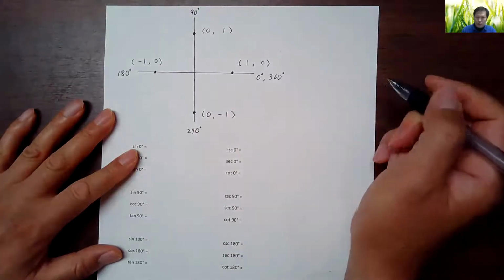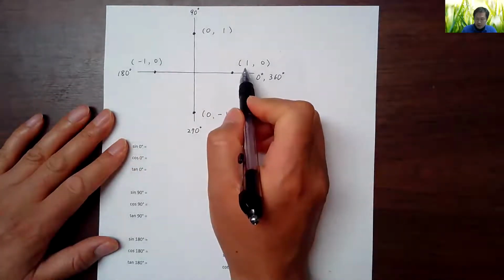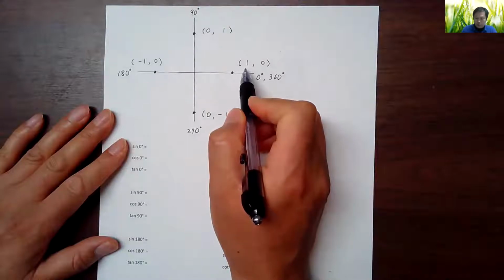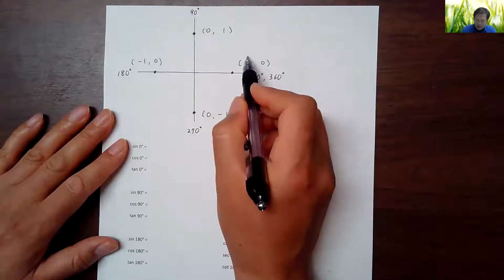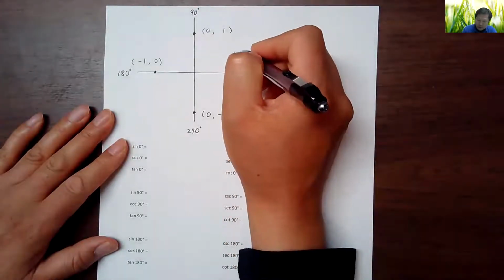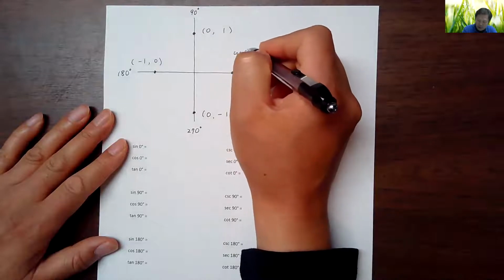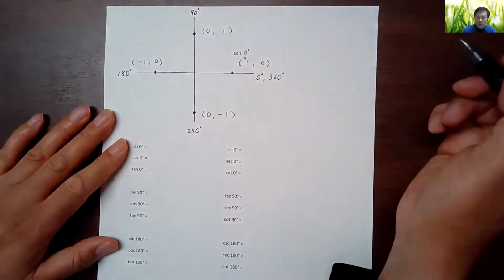Once you draw these coordinates, the x value will give you the cosine value of that angle. So the x value is 1 here, so cosine 0 degrees is 1.